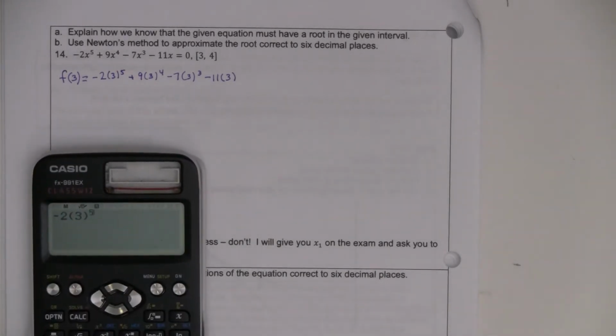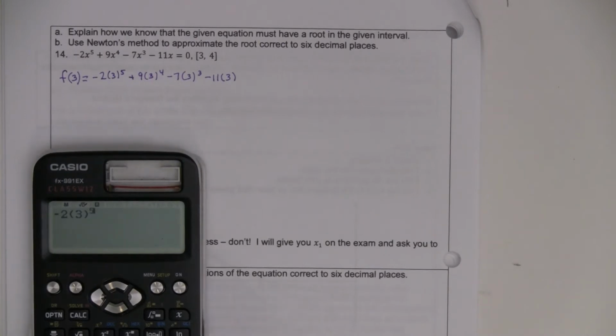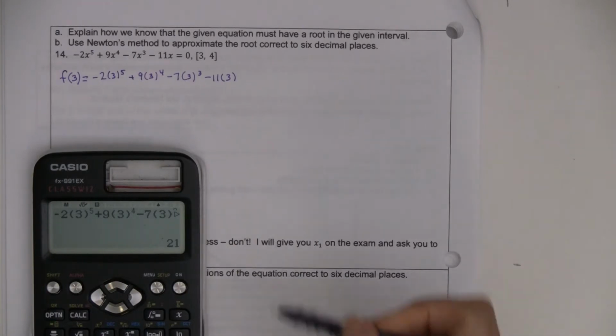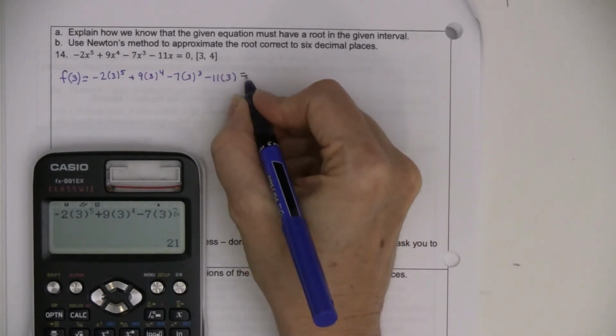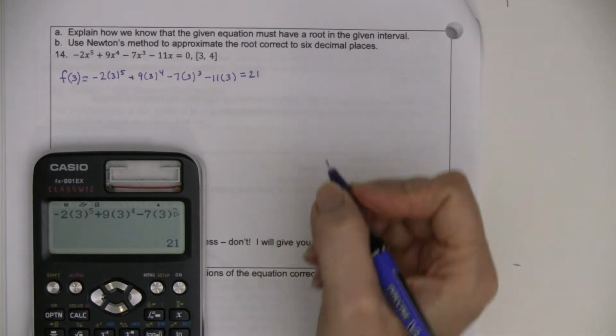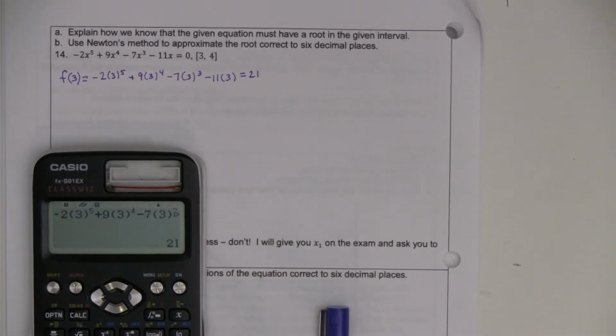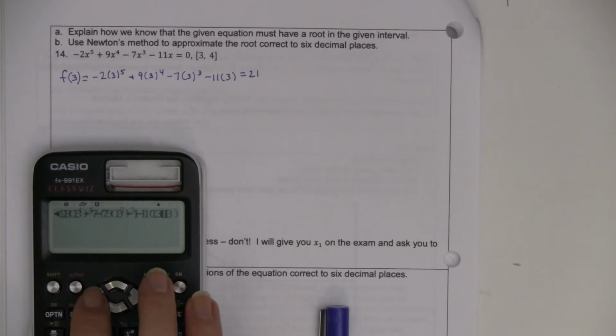So here I am putting it into my calculator. I'm here, and now I'm at plus 9 times 3 raised to the 4th minus 7. And I know that 3 to the 3rd is 27, but the reason that I'm putting it in my calculator is that I'm going to use that I put in 3 and just edit it. And so if I have not made any mistakes, that's equal to 21. And I actually don't care that it's equal to 21. What I care about is it positive or is it negative?